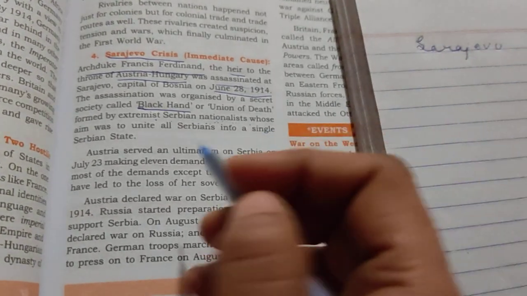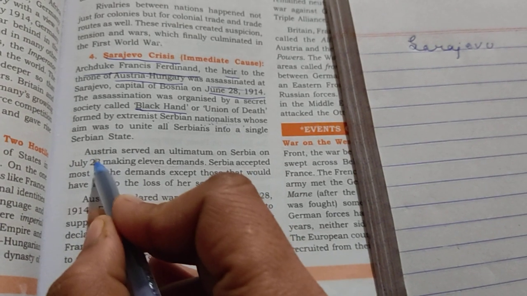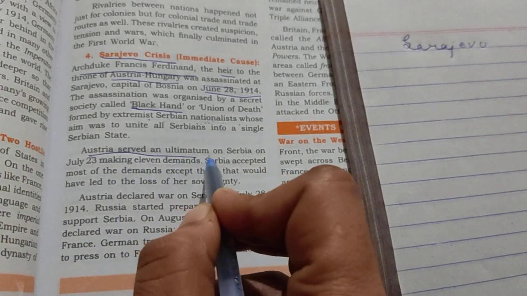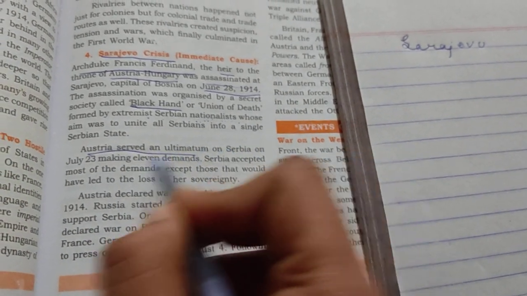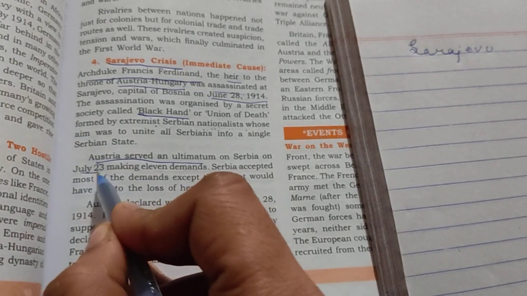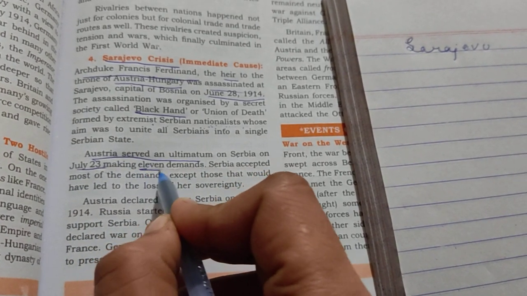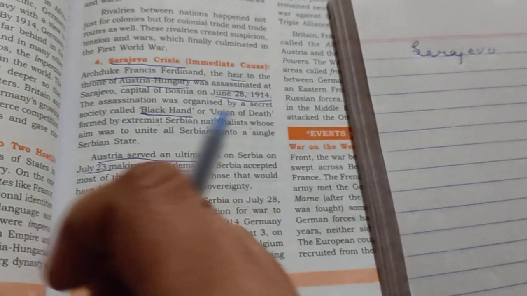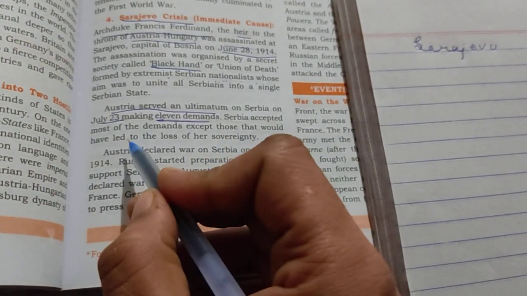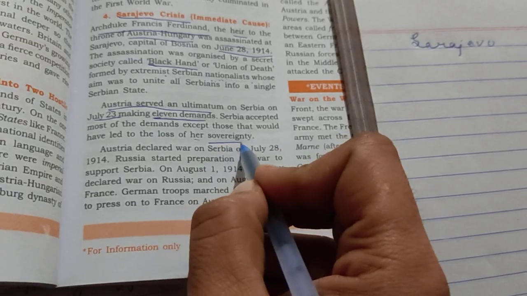So Austria served an ultimatum to Serbia on 23rd July, making 11 demands. Serbia accepted most of the demands except those that would have led to loss of our sovereignty.